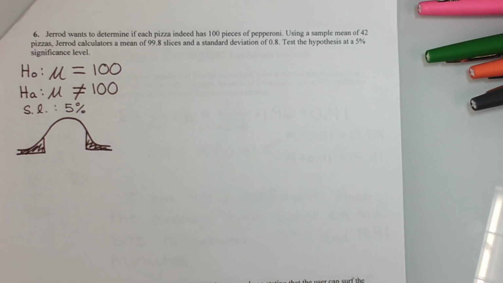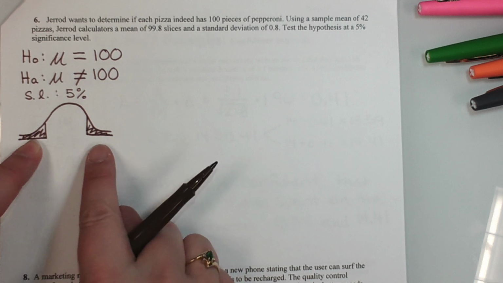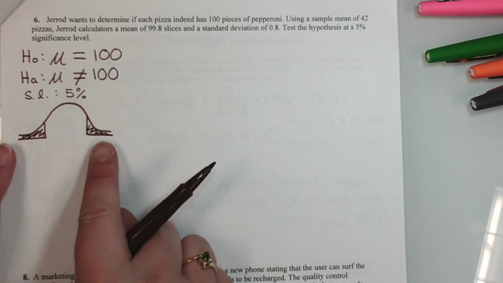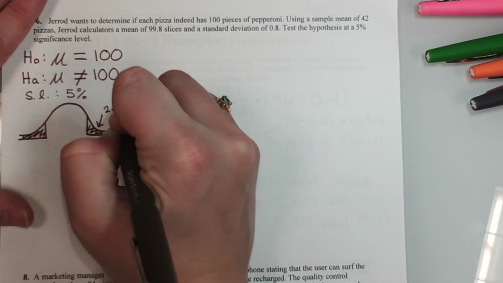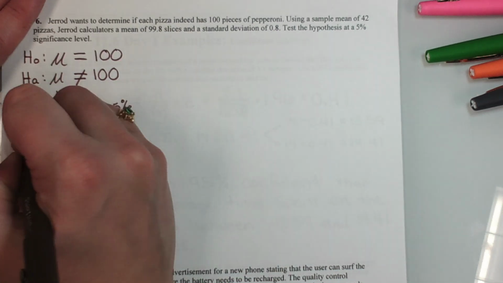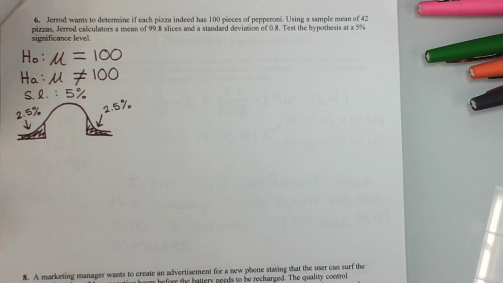Our significance level gets cut in half when you shade both sides, because the shaded region represents the 5% of the time that we're going to be able to step in and say they are wrong. But it got split between the situation where it's greater than and where it's less than. So when we do our comparison later, we're not going to compare to 5, we're going to compare to 2.5.